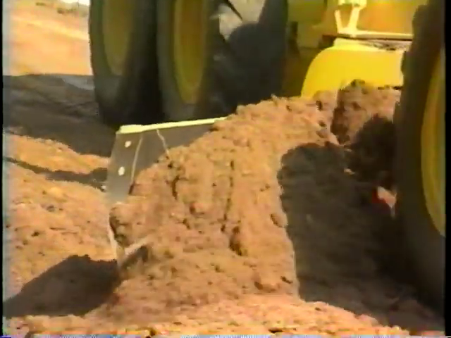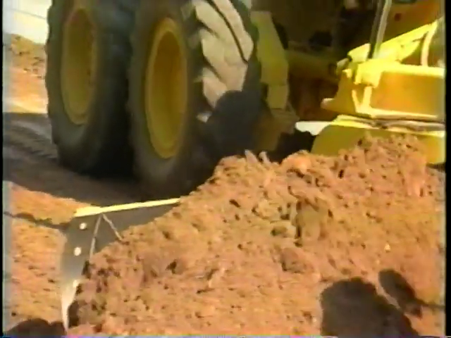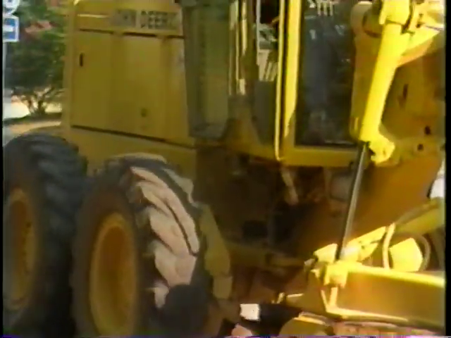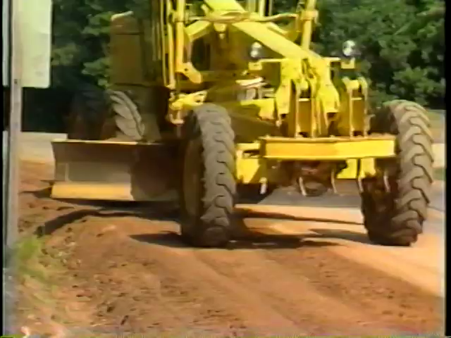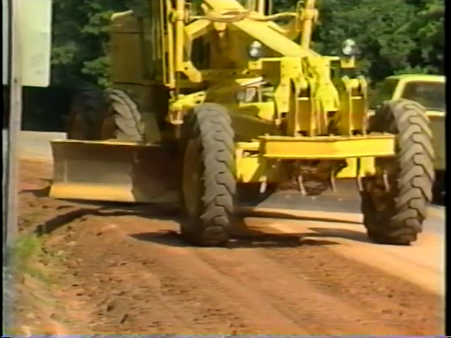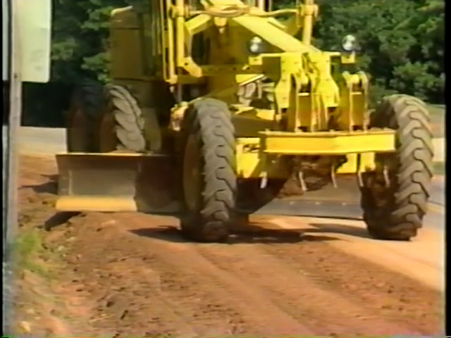Take care not to windrow material along the edge of the shoulder with the heel of the blade. Additional passes may be needed depending on the width of the shoulder. Perform another pass with a motor grader to fine grade the shoulder material.